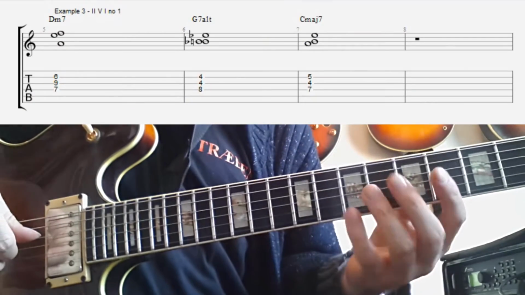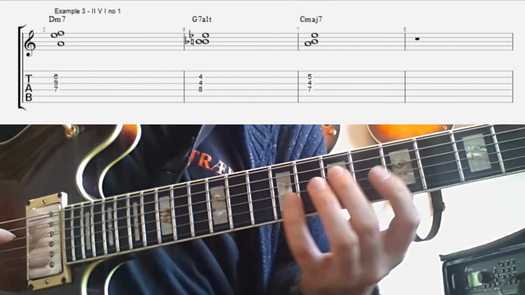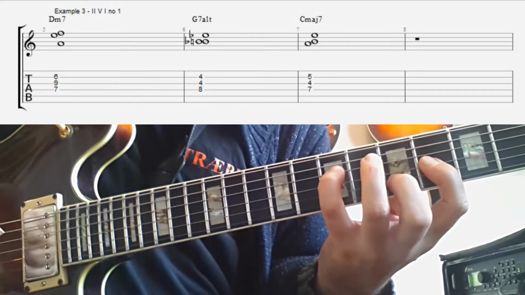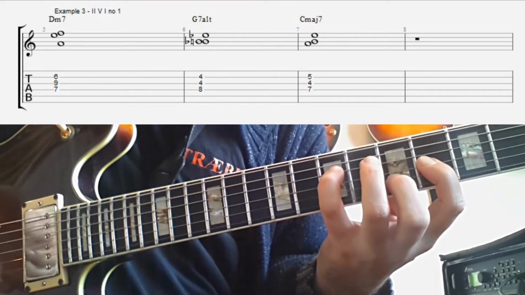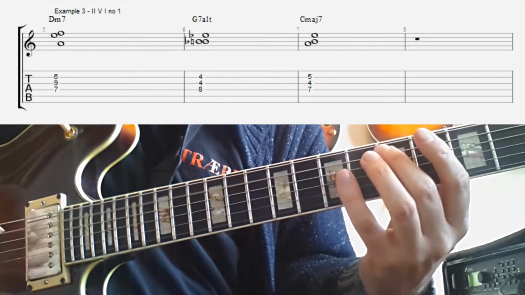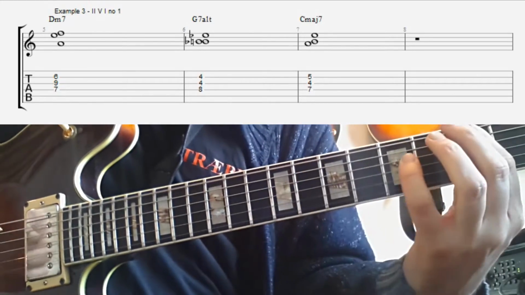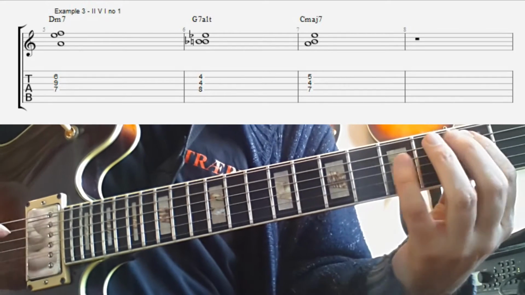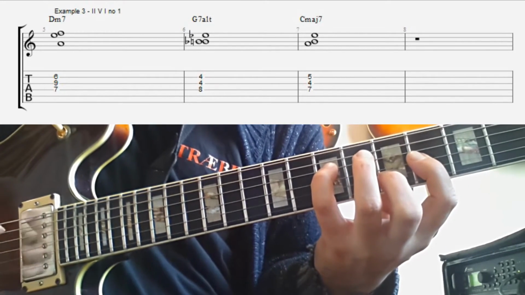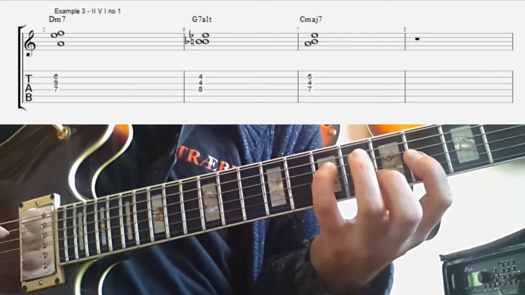Let's try and put it to use. So I'll just play a few 2-5-1 cadences in the key of C. So here's the first example. Of course, it's a bit hard to hear because you need to hear this underneath it to get the complete sound of it, but that's what it is.